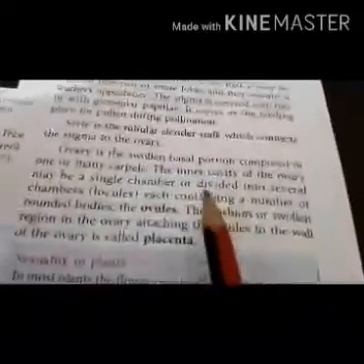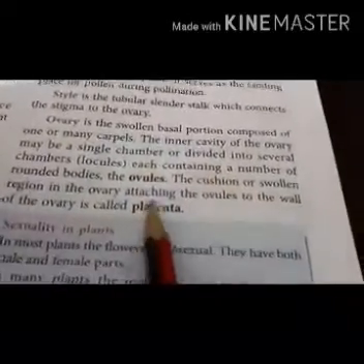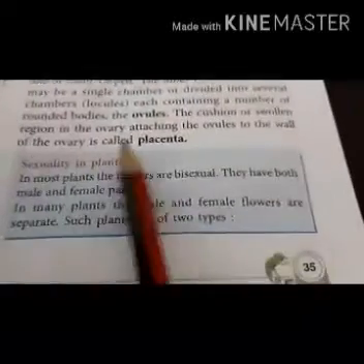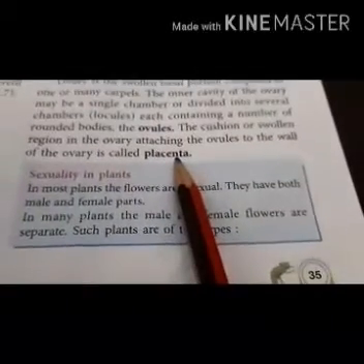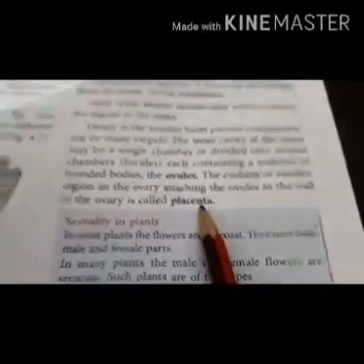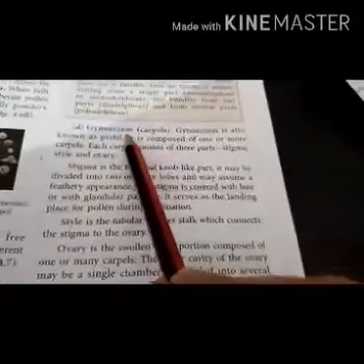The cushion or swollen region in the ovary attaching the ovules to the wall of the ovary is called the placenta. Clear? Today what we have done is the structure of androecium and the fourth whorl, the gynoecium.